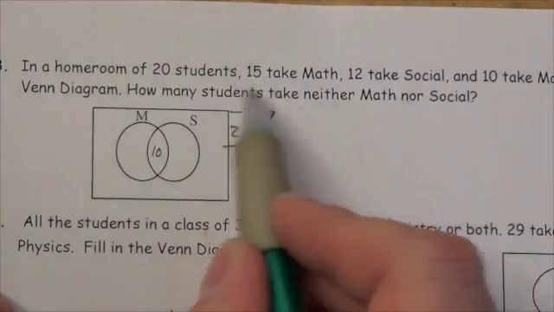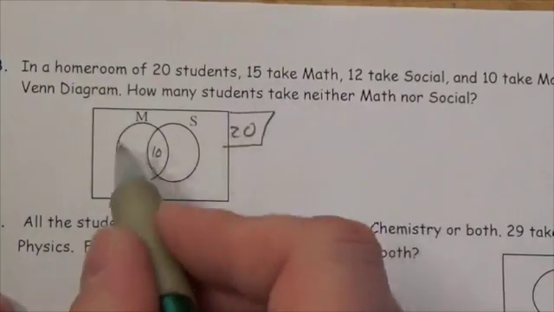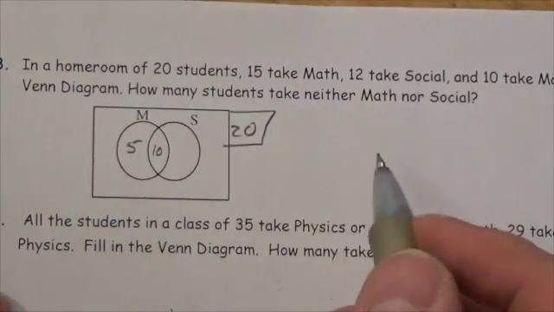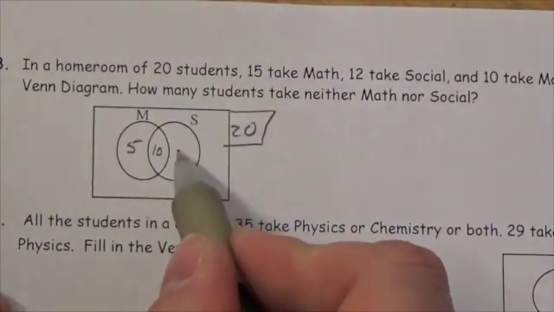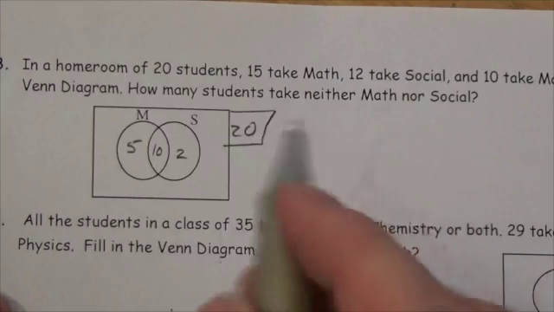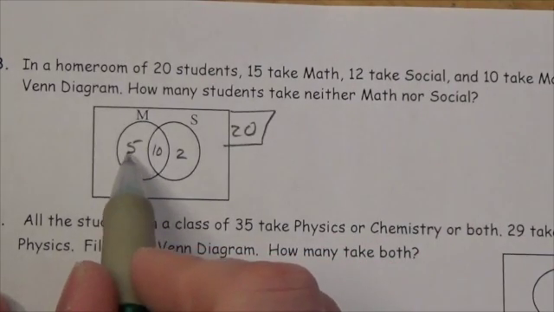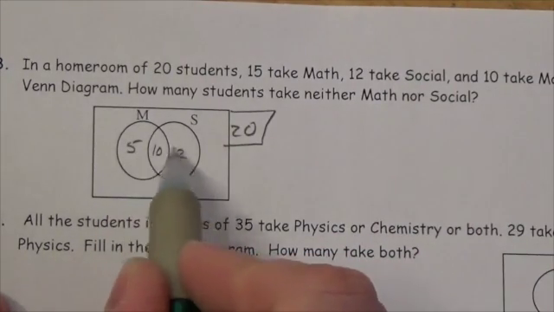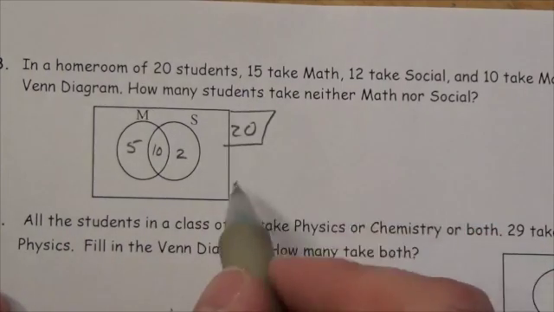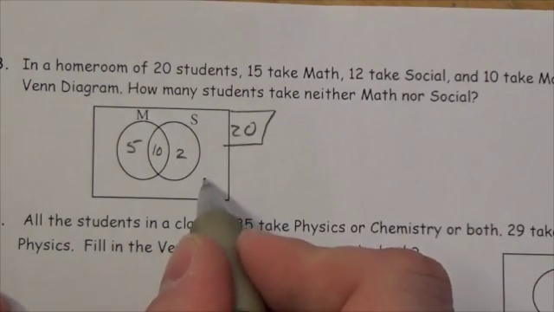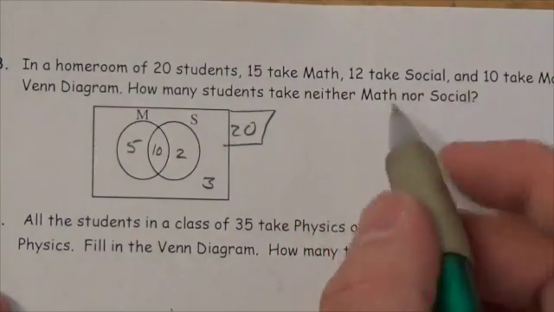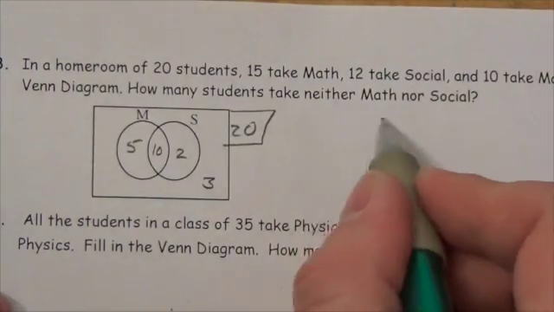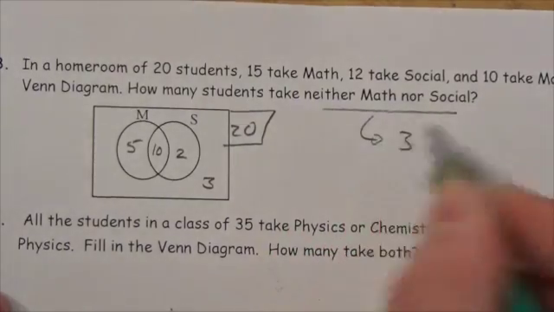Let's go back to the math here. 15 take math, so that means there must be 5 here that take just math. If 12 take social, there must be 2 here that take just social. Putting that all together, 5, 10 is 15, 2 more students gives me 17 students. Now, there should be 20 total, which means there must be 3 out here that don't take either. And that's what they're being asked for right here. How many students take neither math nor social? 3.